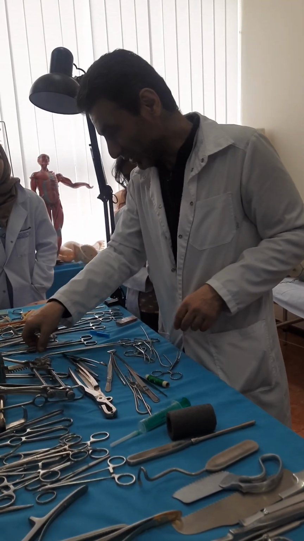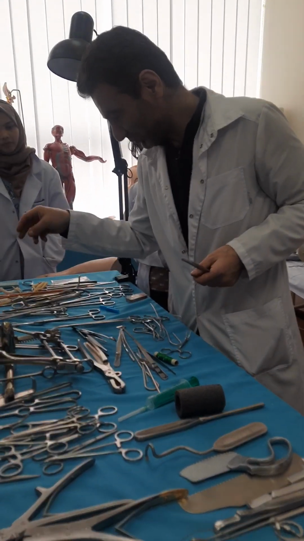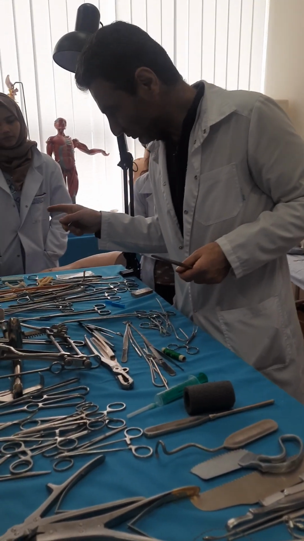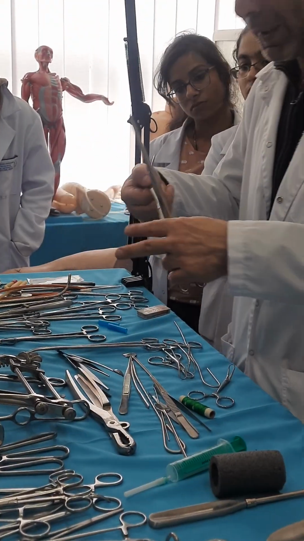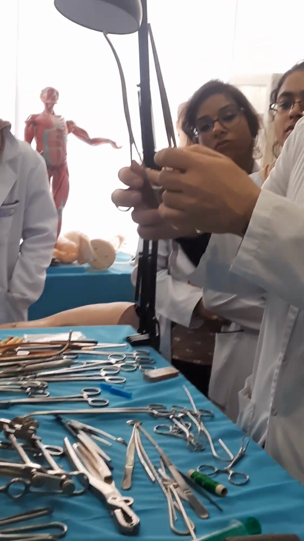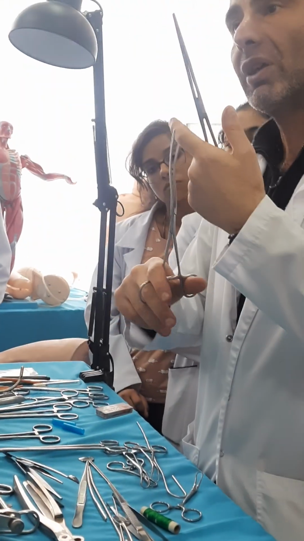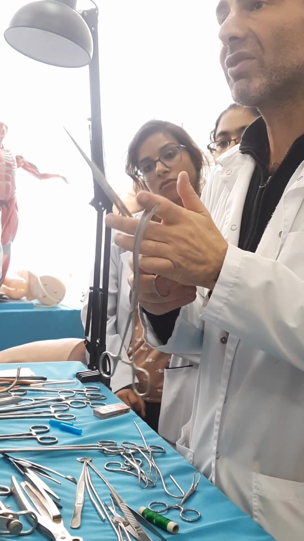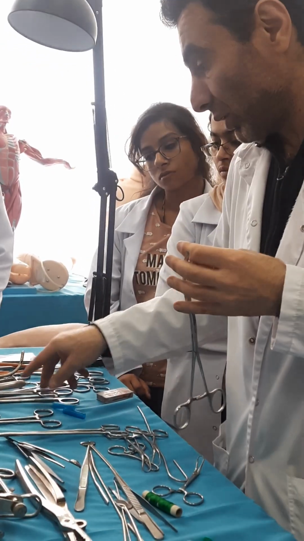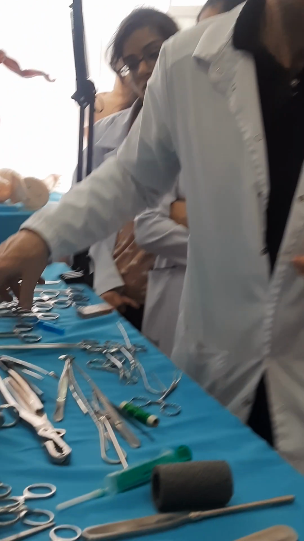Okay, let's continue. Now, I want to show you two instruments. Both we call intestinal clamps. But this one is occlusional, it doesn't crush the structure. This one is crushing. Traumatic.